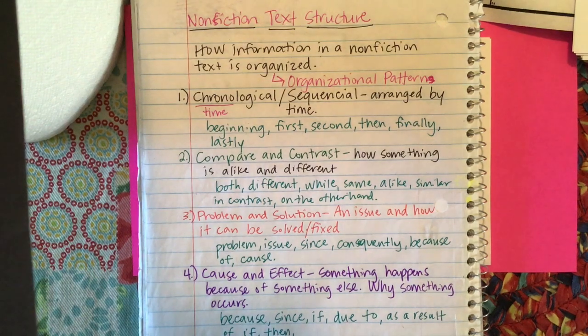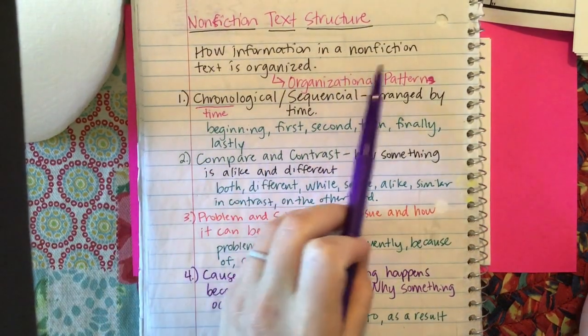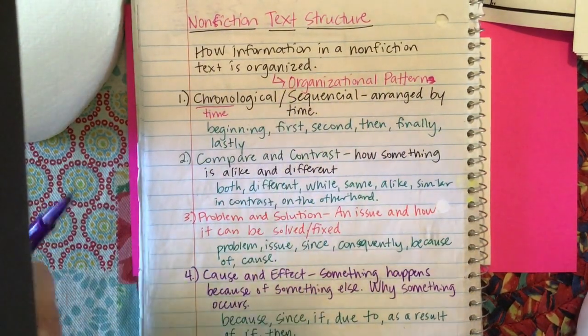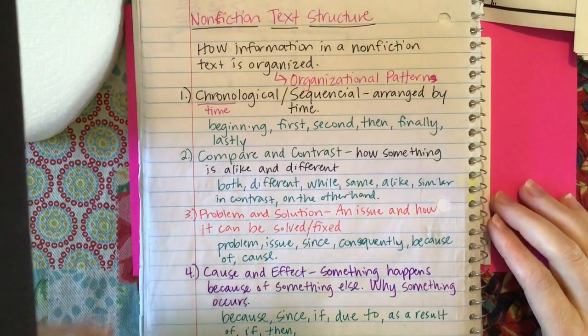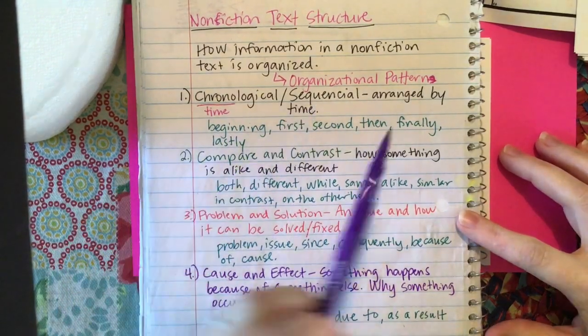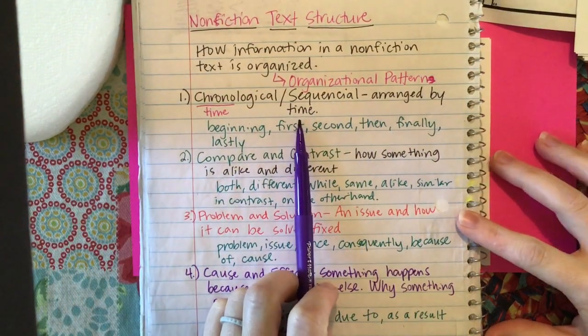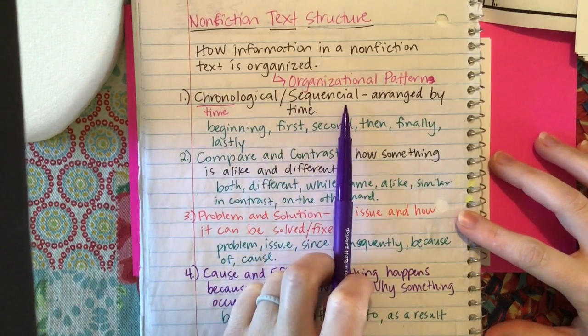This week for reading, we're going to be reviewing nonfiction text structures. So remember, nonfiction text structure is how the information in a nonfiction text is organized, and we have four main types of structures. The first one is chronological and sequential. Okay, this is arranged by time. We're talking about time that's chronological, and then sequential is when we're going in order.